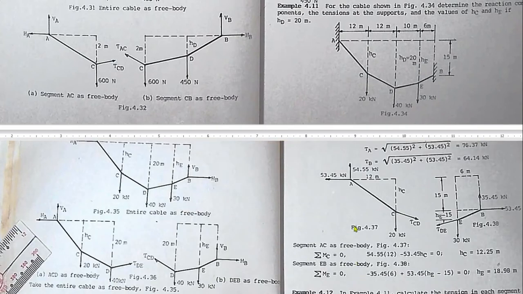Okay, so as a check, let's take segment AC as free body diagram. So, now, to solve for the distance HC, let's take AC as free body. Summation of moment at C is equal to 0. Now, what you consider there are the reactions. Since those two reactions will cause clockwise and counterclockwise directions, they oppose each other, and you can now determine H sub C, which is equal to 12.25 meters.